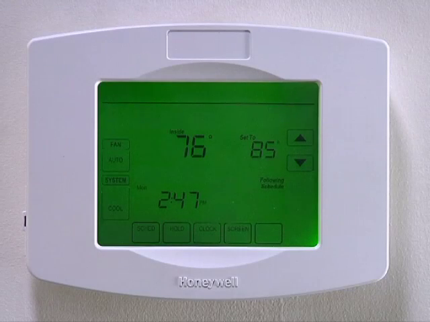The smart thermostat display shows the current indoor temperature, temperature setting, the day and time, fan setting, and the system currently in use. The display will also indicate if the smart thermostat is following a programmed schedule or if a demand response control event is occurring.